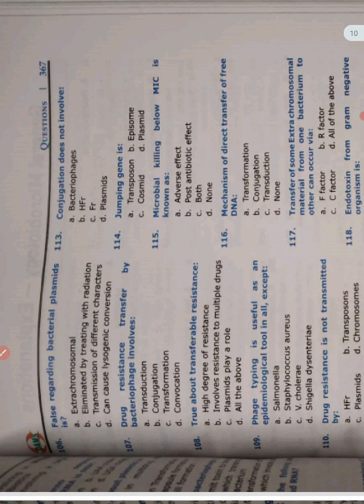Now, next question: what is false regarding bacterial plasmids? It is extra chromosomal. True. Eliminated by treating with radiation? No, because it is part of the bacteria. Transmission of different characters.